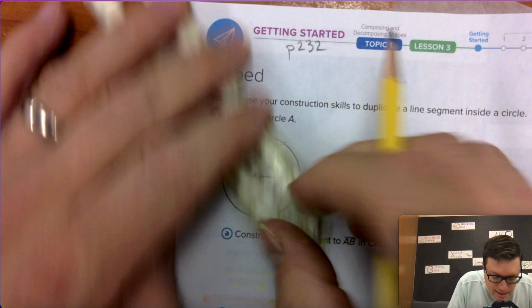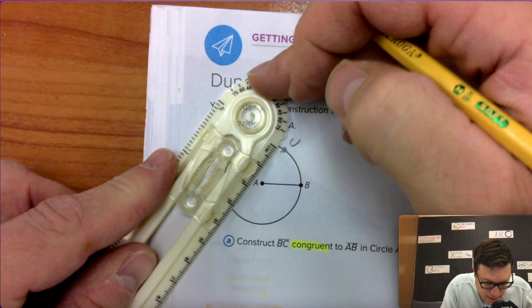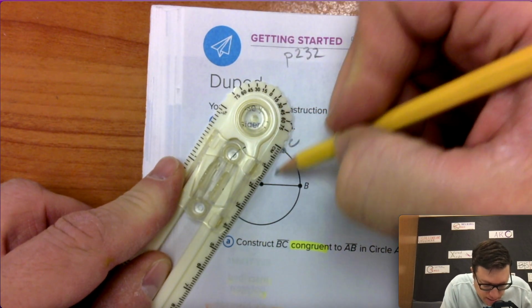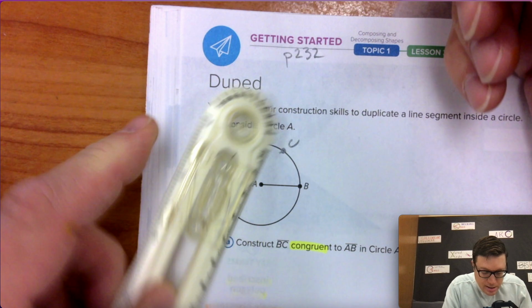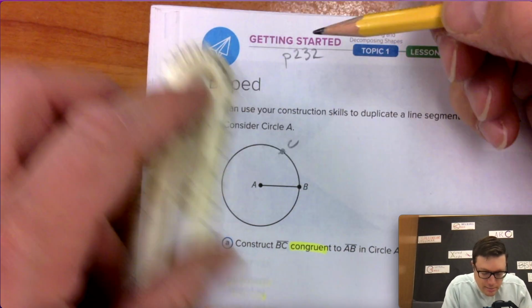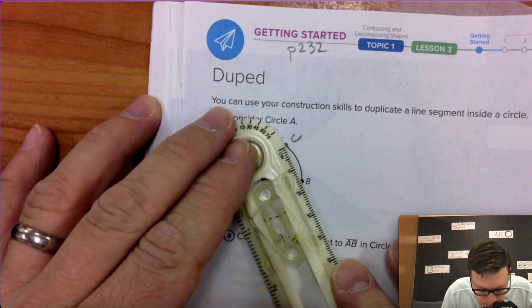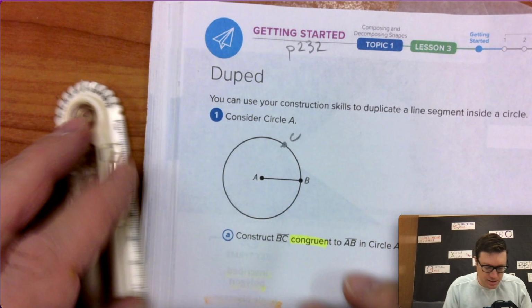It's exactly the same distance. See, I can measure it with centimeters. I get approximately 17 centimeters. So if I measure this radius, that's approximately 17 centimeters. And if I measure, actually, check this out. If I measure BC, gosh, that's also 17 centimeters.